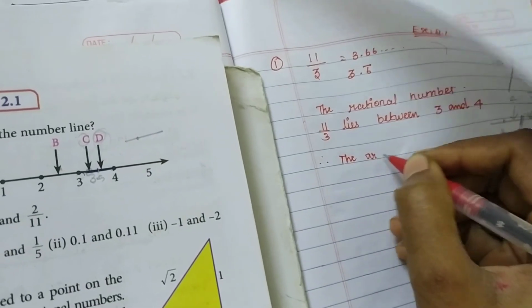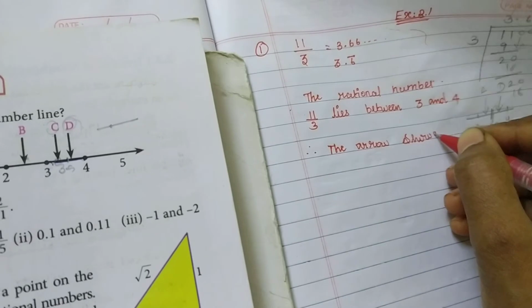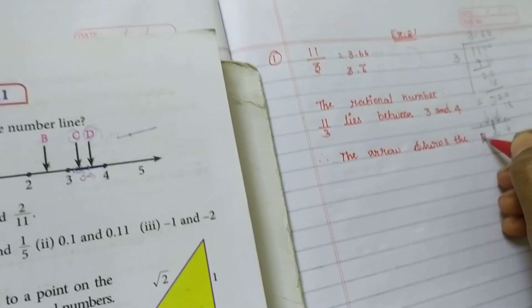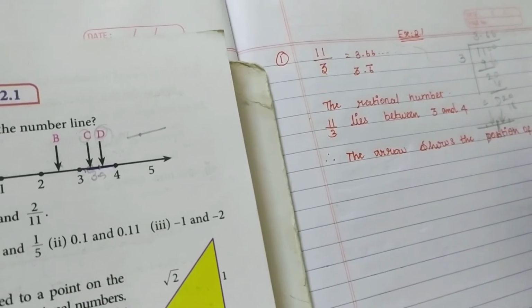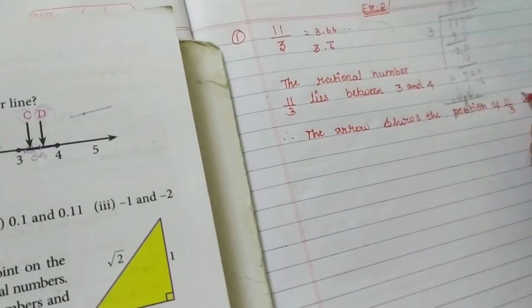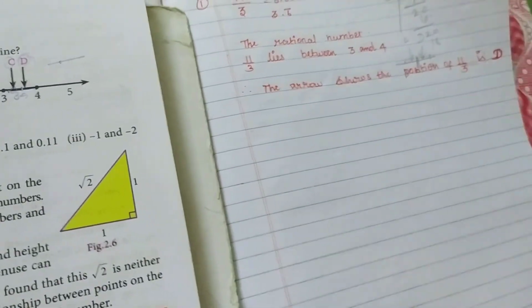Therefore, the arrow shows the position of 11/3. What's the answer? Definitely your D answer. That's it. Okay.